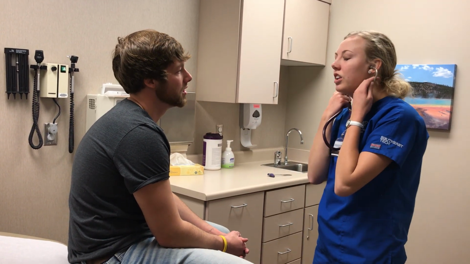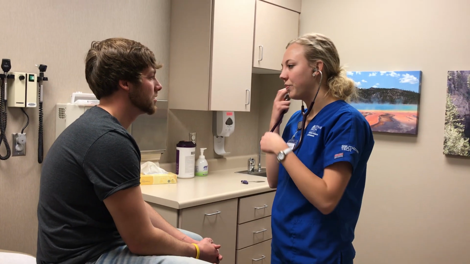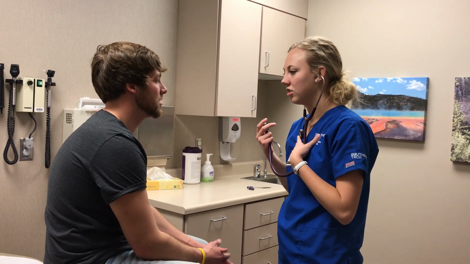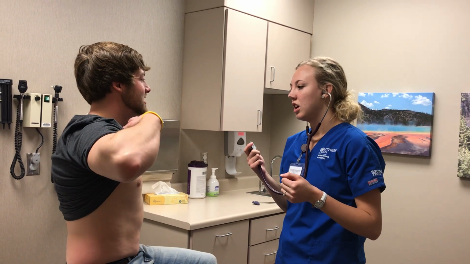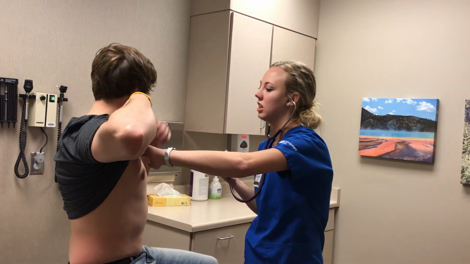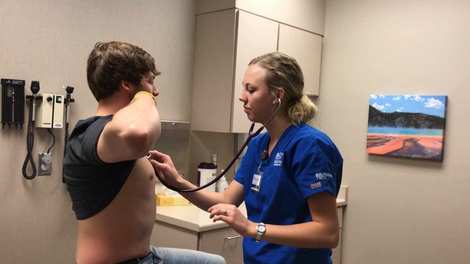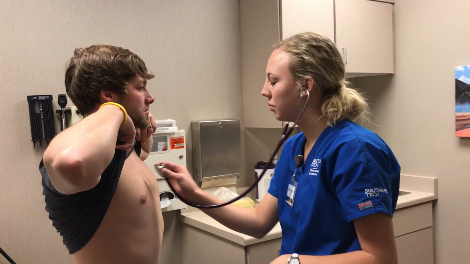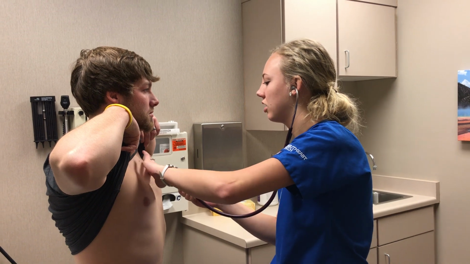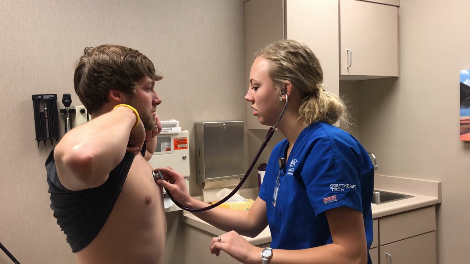Good, now I'll have you lift up your shirt again in the front. We're going to take a listen to your heart sounds. So first I will listen at the aortic valve, which is the right second intercostal space. Good, and the pulmonic valve, which is the left second intercostal space.